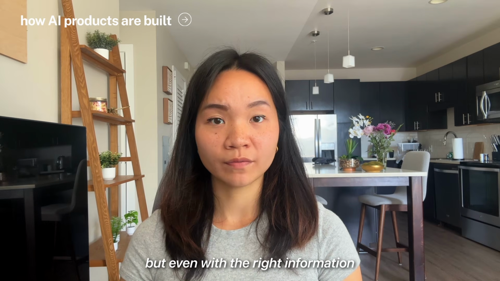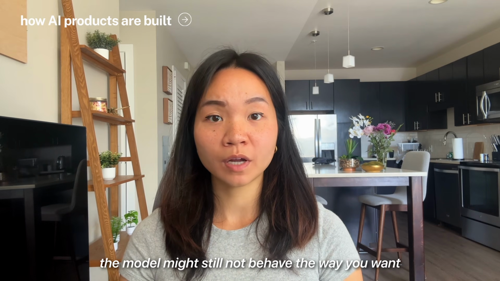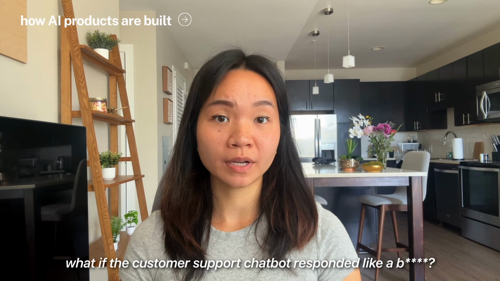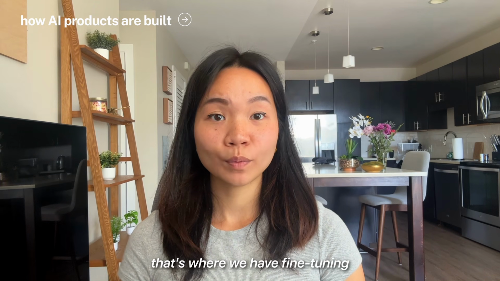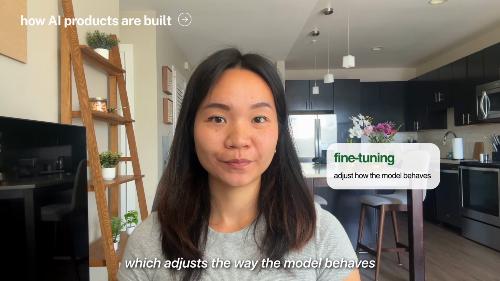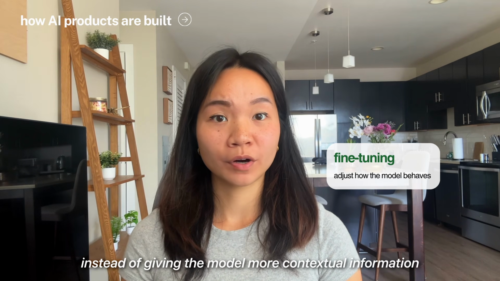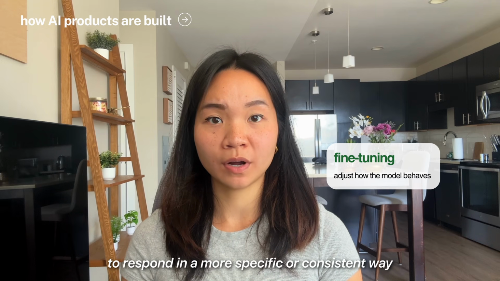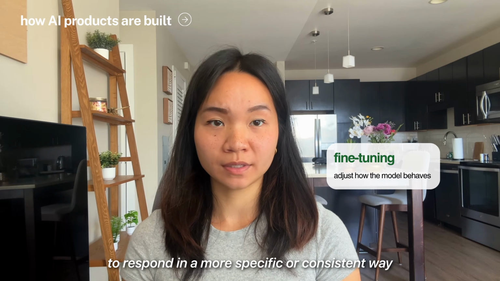But even with the right information, the model might still not behave the way you want. What if the customer support chatbot responded rudely? That's where we have fine-tuning, which adjusts the way the model behaves. Instead of giving the model more contextual information, fine-tuning further trains the model to respond in a more specific or consistent way.